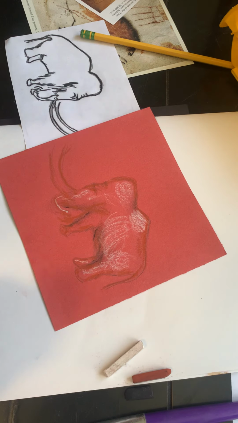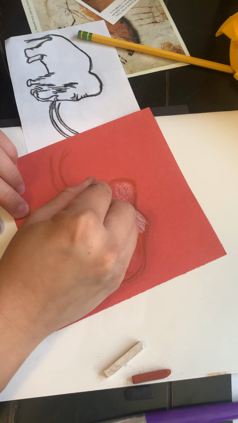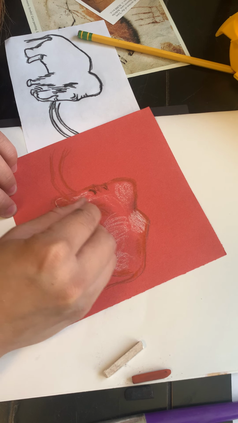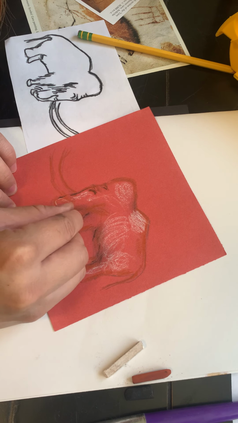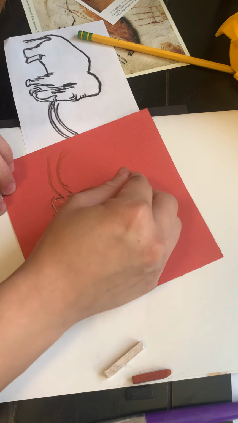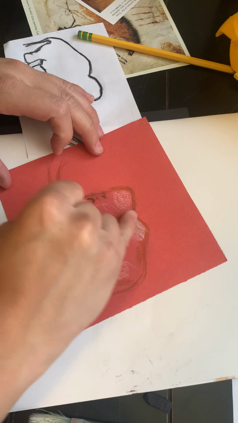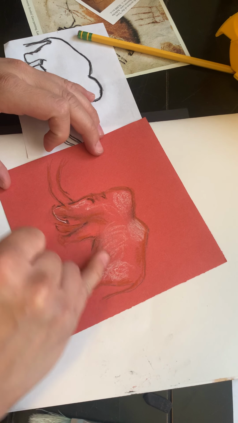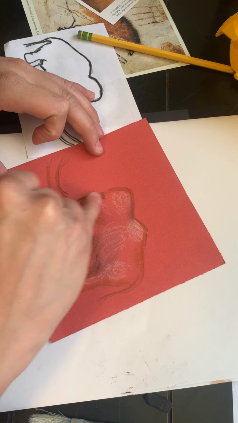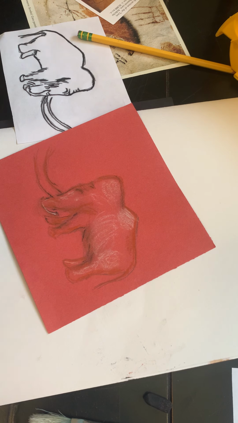Okay, actually I'm going to use the black to accentuate the face a little bit. Okay, perfect. Almost done. So I'm just going to take my pinky and gently blend that in. Doesn't have to be perfect, something like that. Okay, so there's my mammoth.